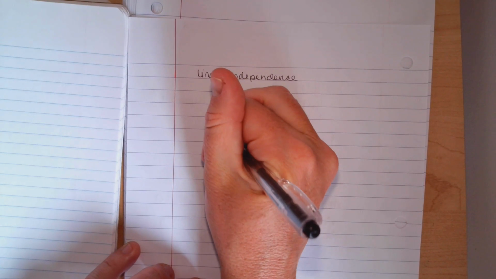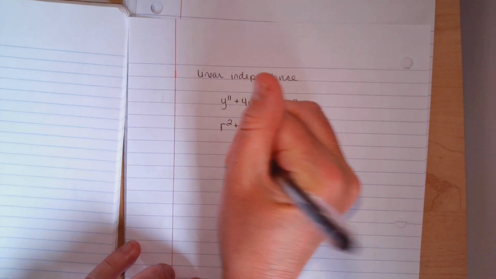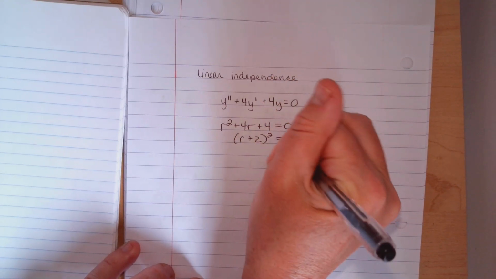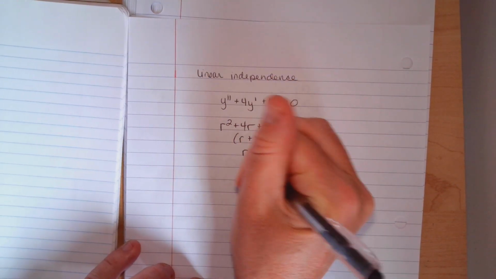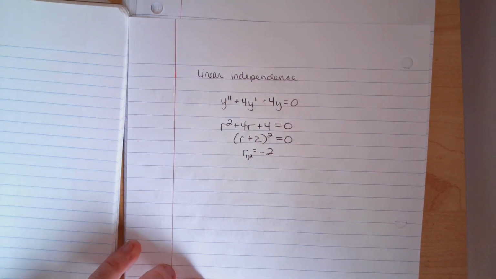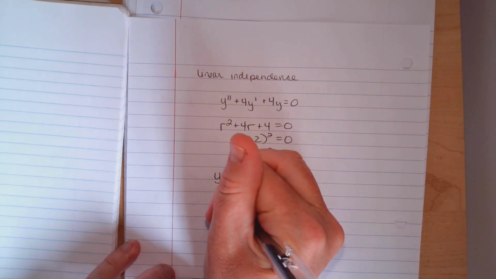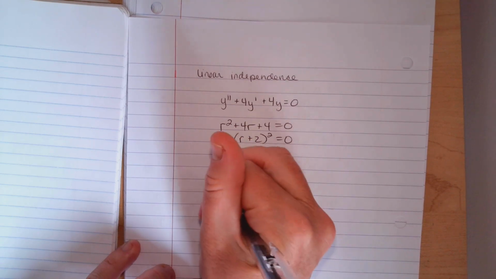So the auxiliary equation to this, as you know, will have a repeated root of -2. R1 and R2 equal -2. And so the solution to this, I don't know, what am I going to call it? I'll call it my milk.